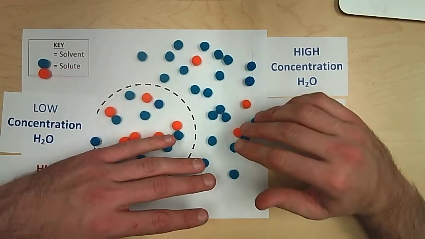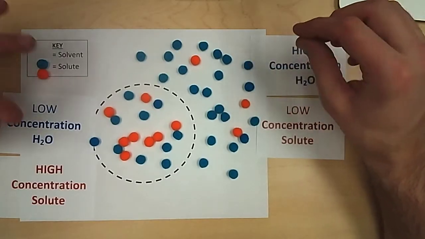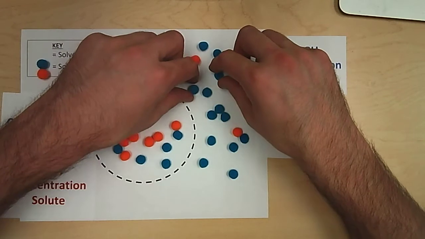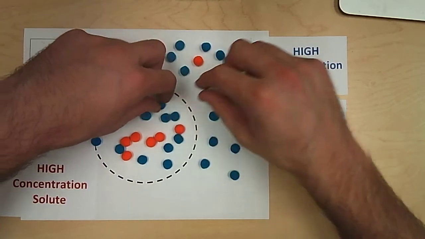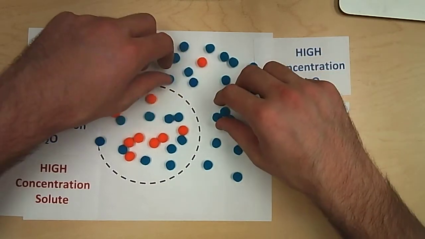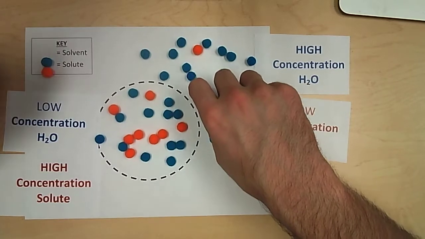So let's just focus in on water. And remember that particles are always going to want to move from a high to low concentration. So the water is going to move from a high to low concentration. Now keep in mind some water molecules still might leave the cell, but overall more water molecules are going to go inside the cell.